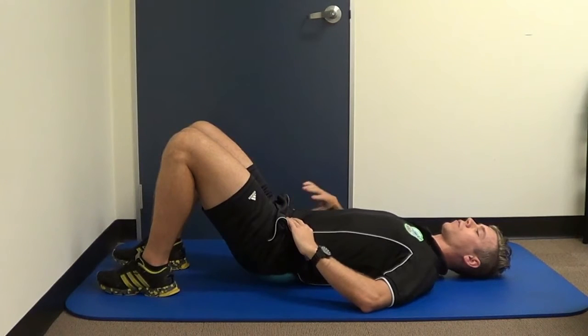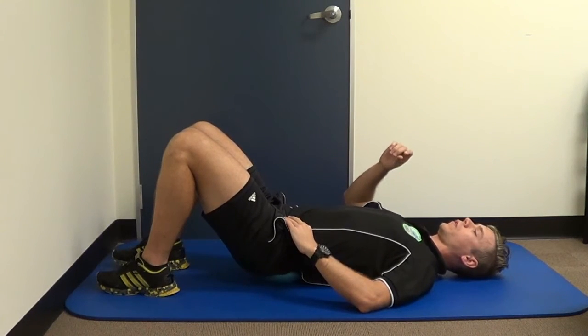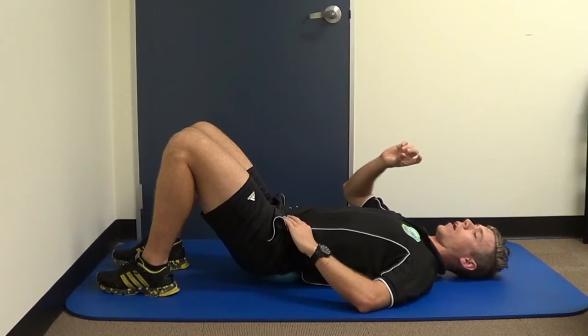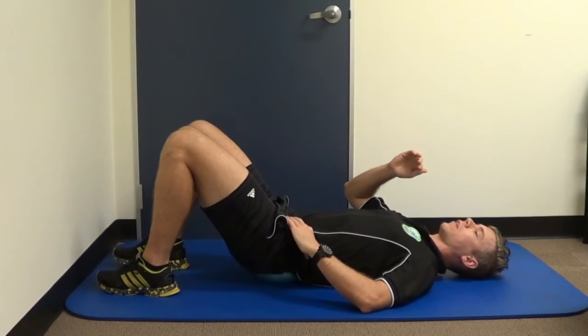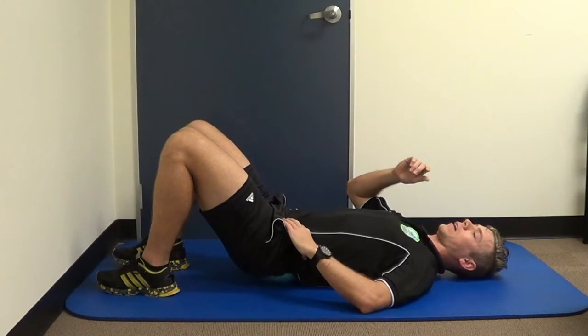As you're going through that posterior tilt, you want to feel erector spinae and multifidus contracting to get you into that position. Then from here, we control back to that neutral spine. That's the most challenging part, the eccentric control back into position.